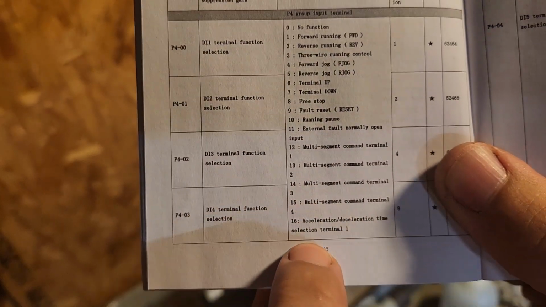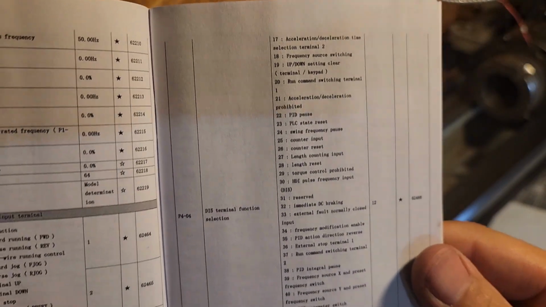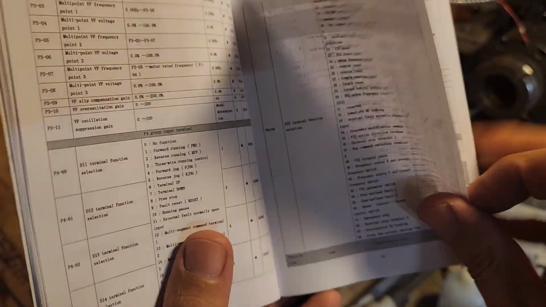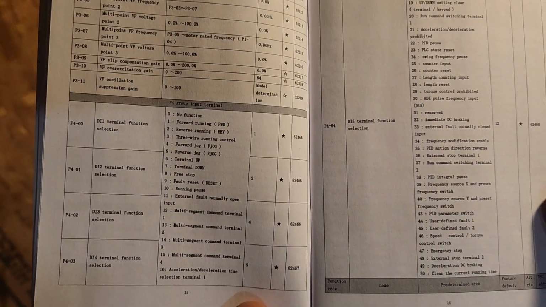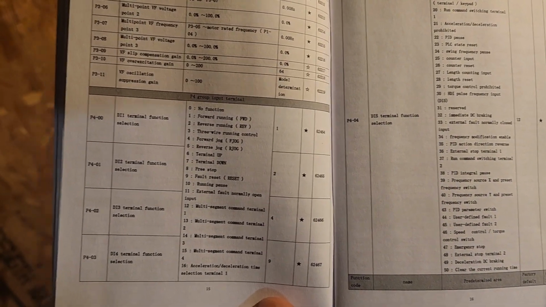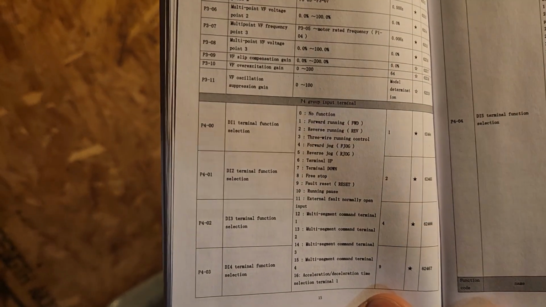So these are all the different functions that you can pick from. There's a whole bunch of them, a whole page worth of stuff that you can set to those different inputs. But I'm just going to use the D1 and D2 for now.